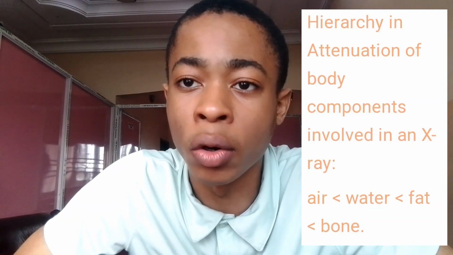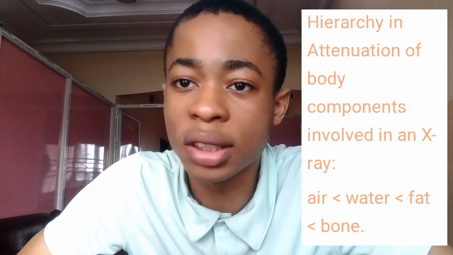the body. In our human body, we have different components, and the important ones in this case are water, air, fat, and the skeleton, the bone. The term attenuate just means restricting or stopping the passage of something.